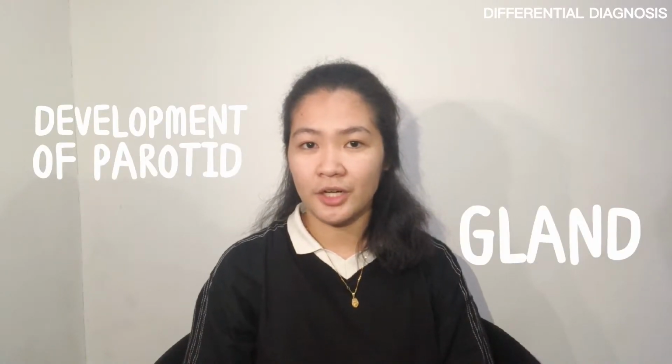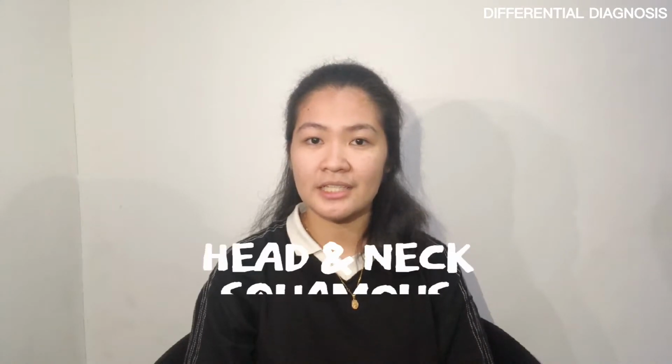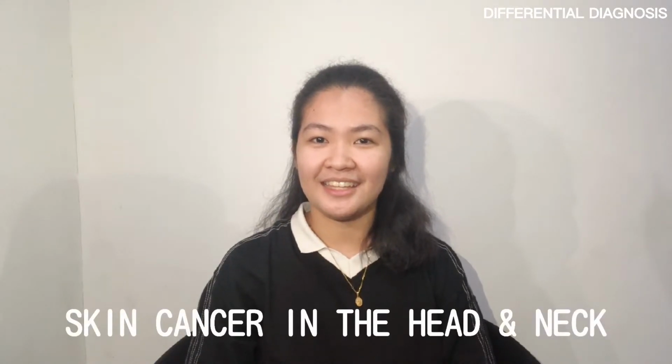For the parotid gland tumor, it comes from radiation exposure linked to the development of parotid gland carcinomas, especially head and neck squamous cell carcinoma, which are linked to cigarette smoking and alcohol consumption, and skin cancers in the head and neck have been reported to spread to the parotids.